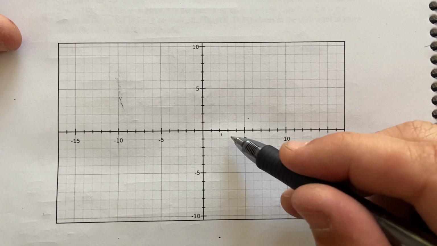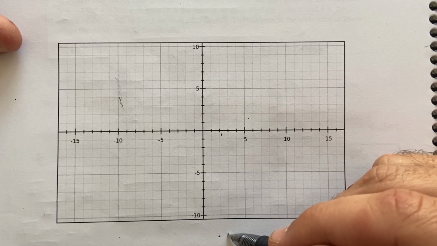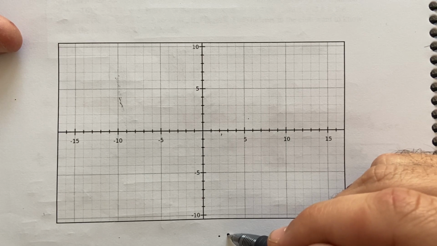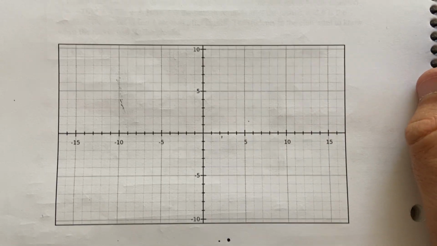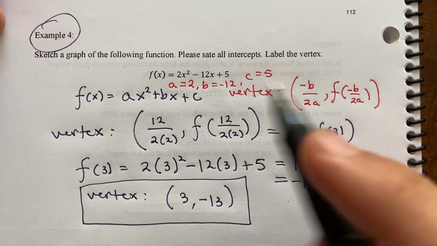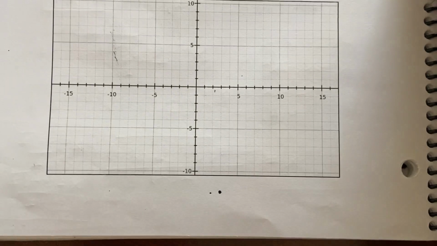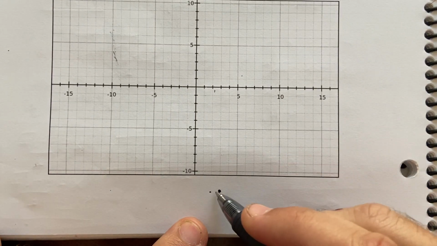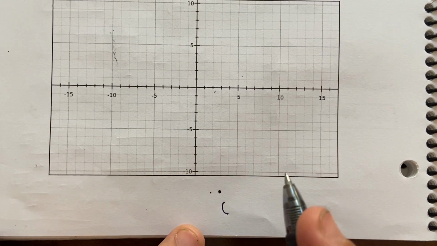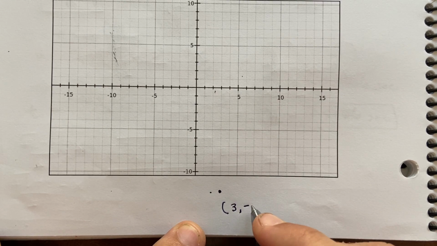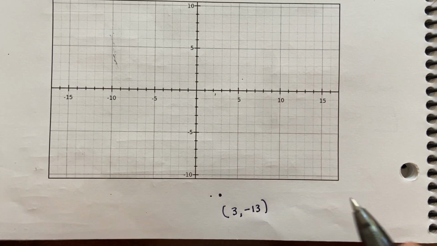That's not a great 3. I'll place 3, negative 13 right about here, actually. In what direction does this one open? Because A is positive, this thing opens up. So I know this is our vertex and everything's opening that way. So I'll write this vertex down here, 3, negative 13.